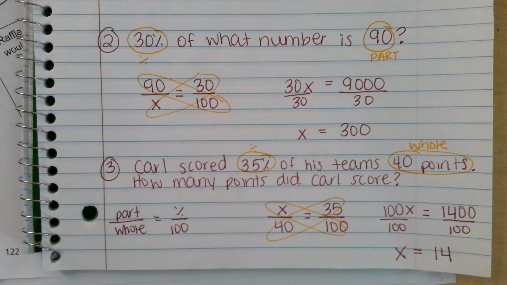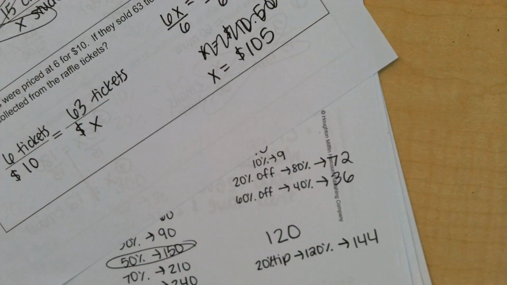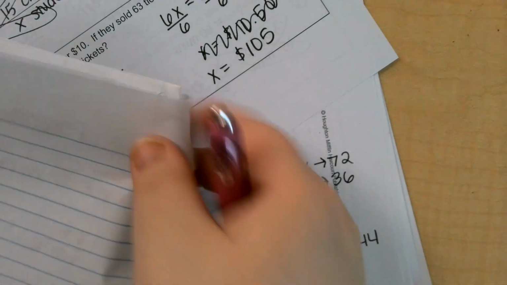All right, let's do another one. This is going to be 2 more examples, I think. Two more examples.